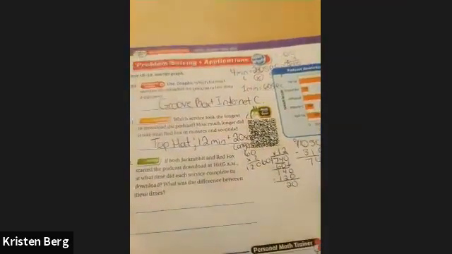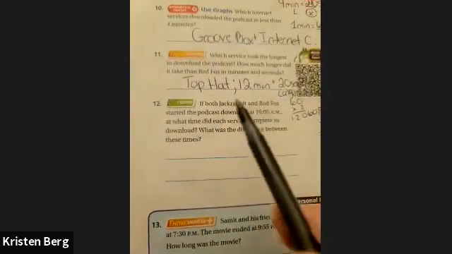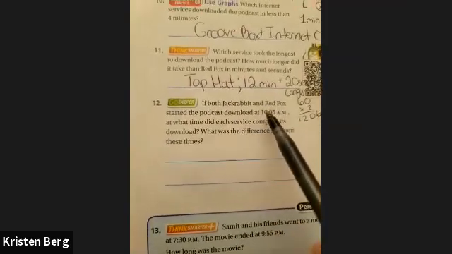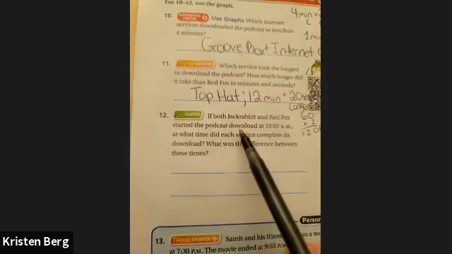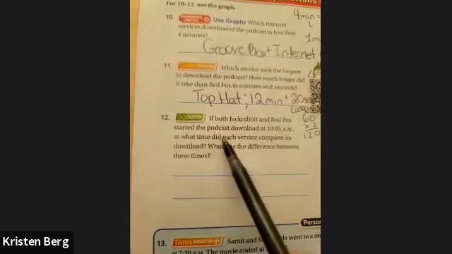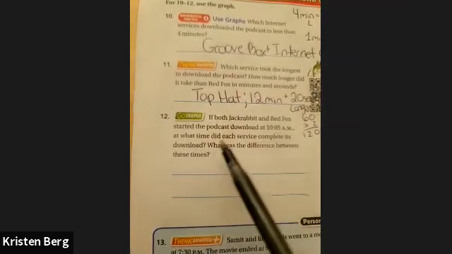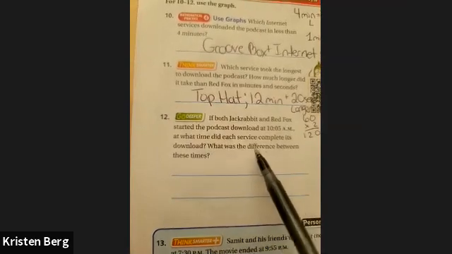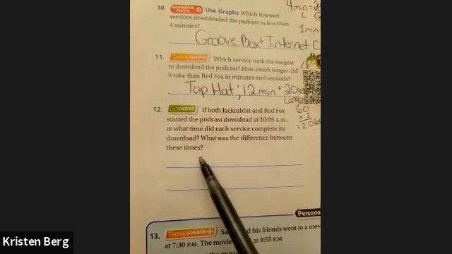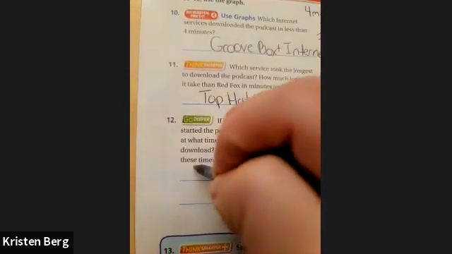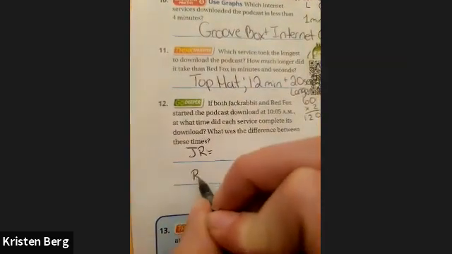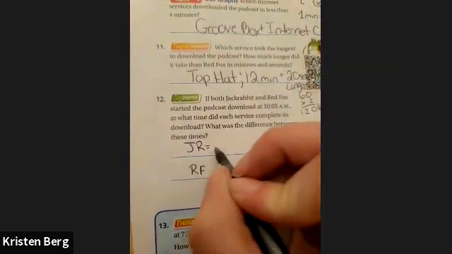All right, next it says if both Jackrabbit and Red Fox started podcast download at 10:05, at what time did each service complete its download? What is the difference between these times? All right, so we'll say Jackrabbit is JR, and then we're also talking about Red Fox, which is RF.